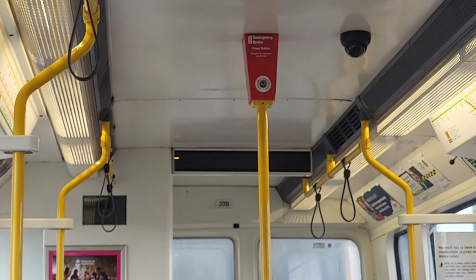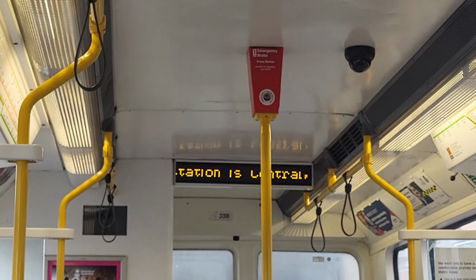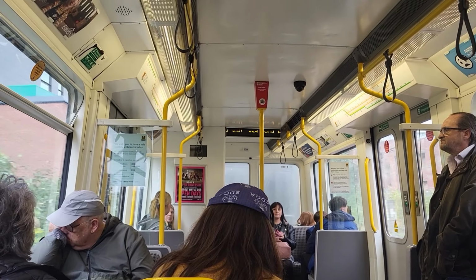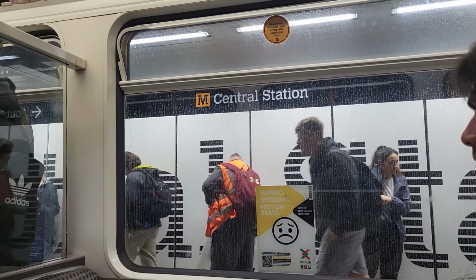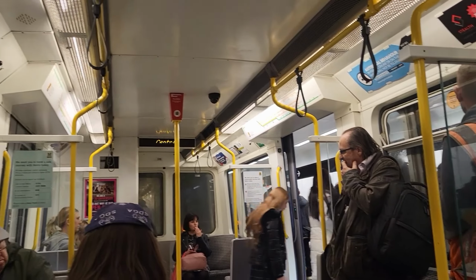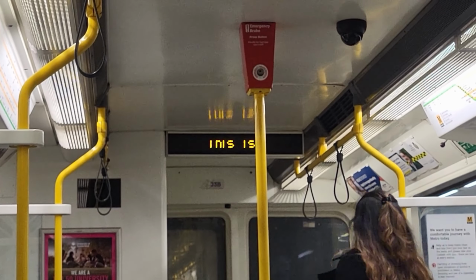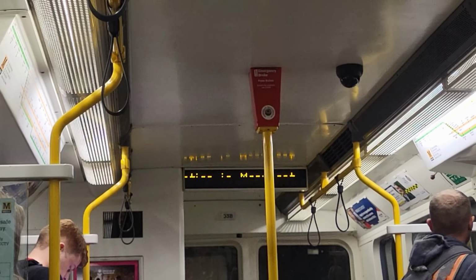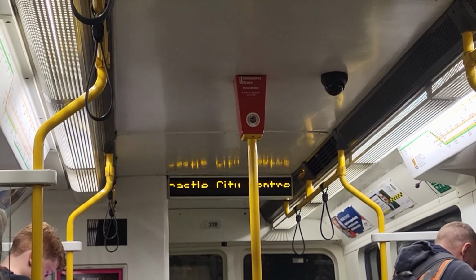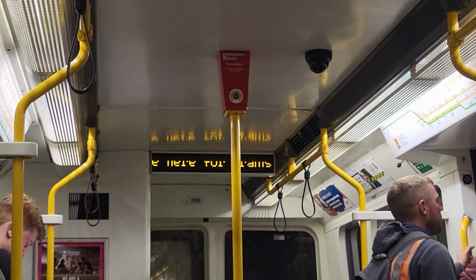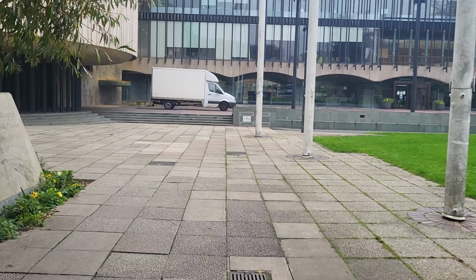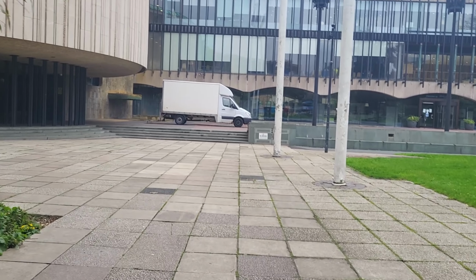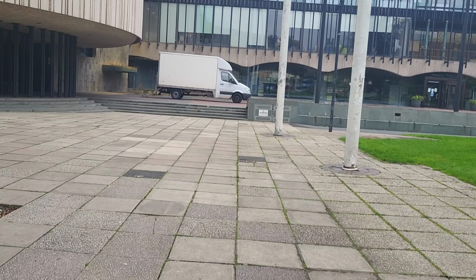As you can see on the information board, it says the next station is Central Station. Whenever you're on the metro, please keep an eye out for the information board. Now we're at Central Station and some people are dropping off. Again, it says the next station is Monument, and it's going to continue this for every station ahead of you. Eventually we got to Haymarket and I came down from the train, and here I am trying to find my way to my destination.